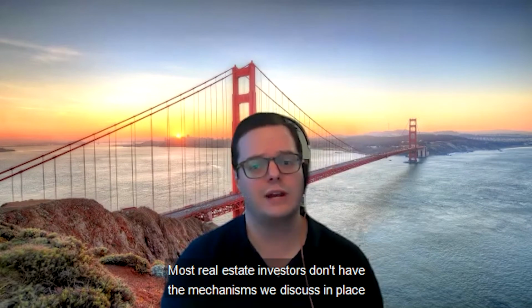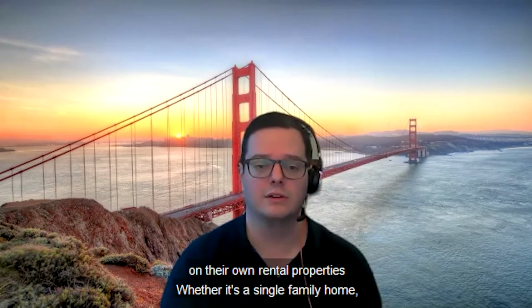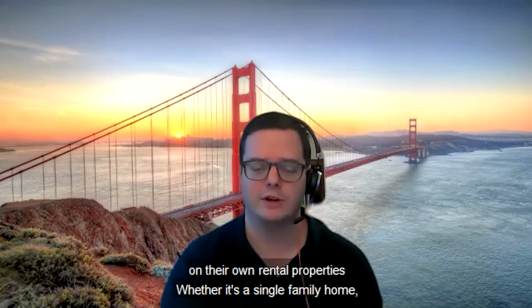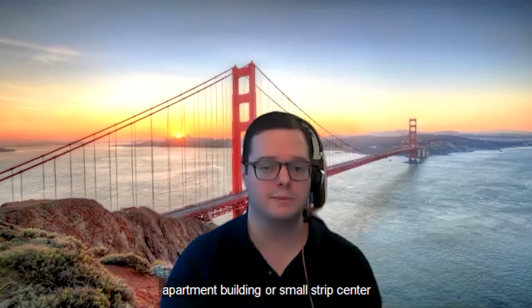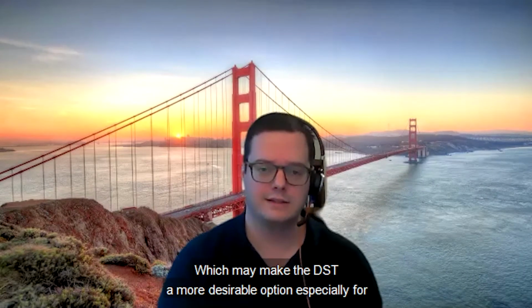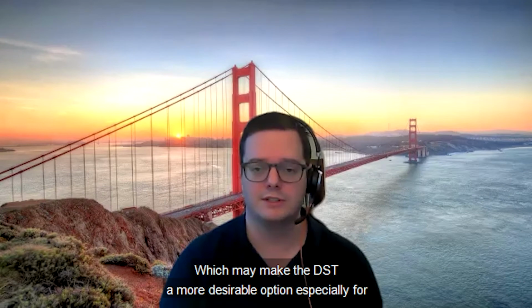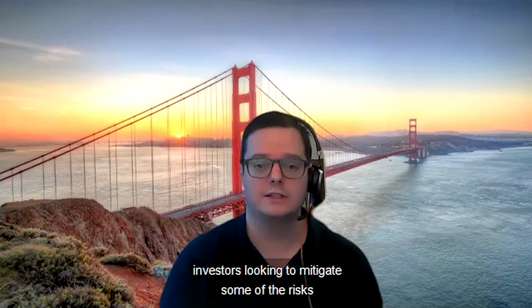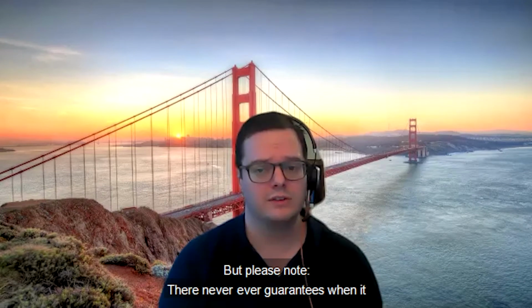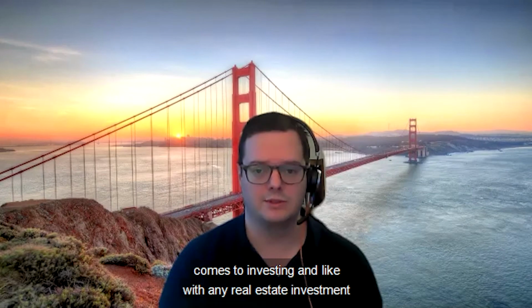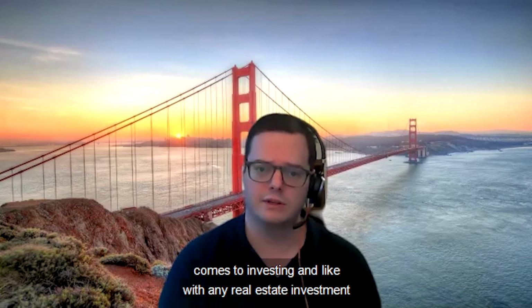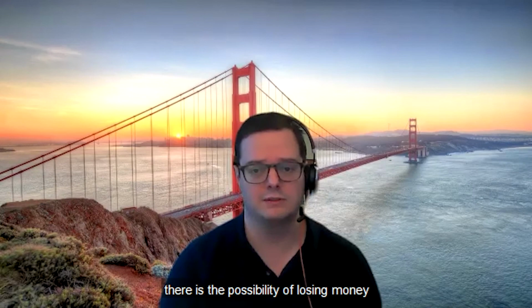Most real estate investors don't have the mechanisms we discussed in place on their own rental properties, whether it's a single-family home, apartment building, or small strip center, which may make the DST a more desirable option, especially for investors looking to mitigate some of the risks. But please note, there are never ever guarantees when it comes to investing, and like with any real estate investment, there is the possibility of losing money.